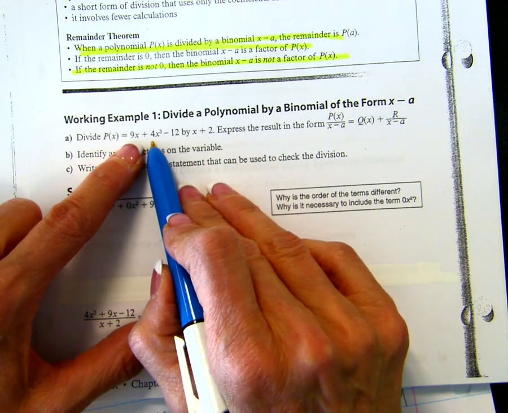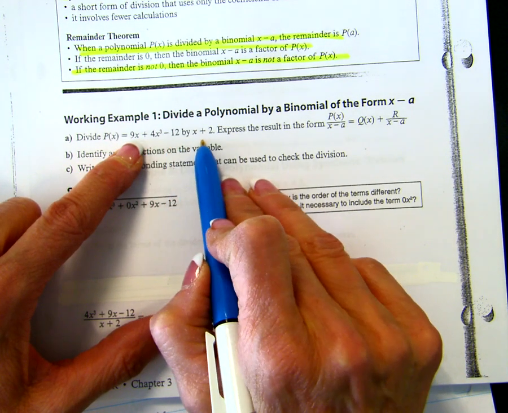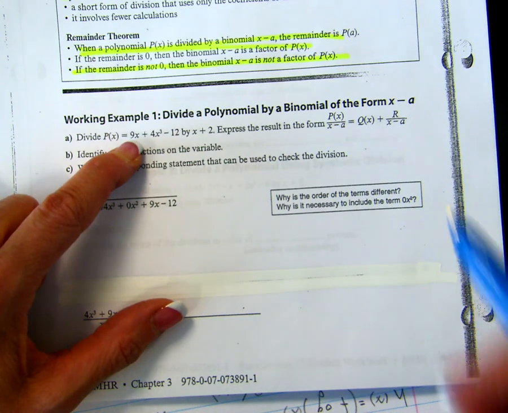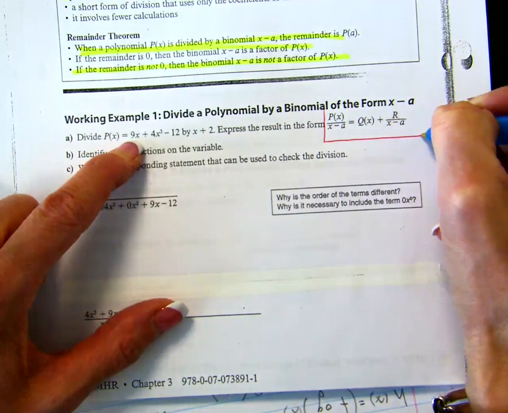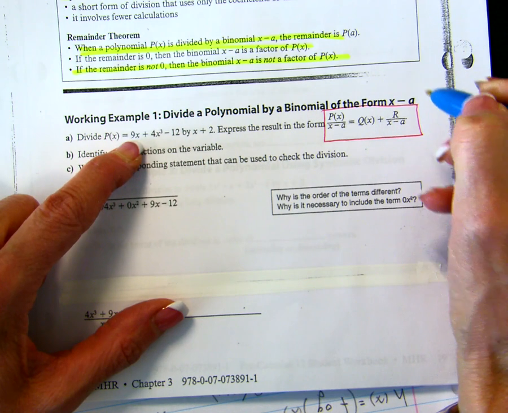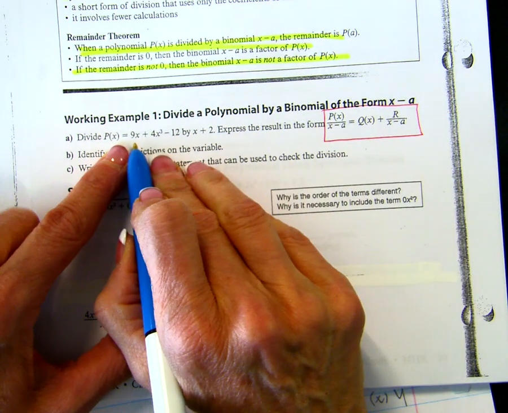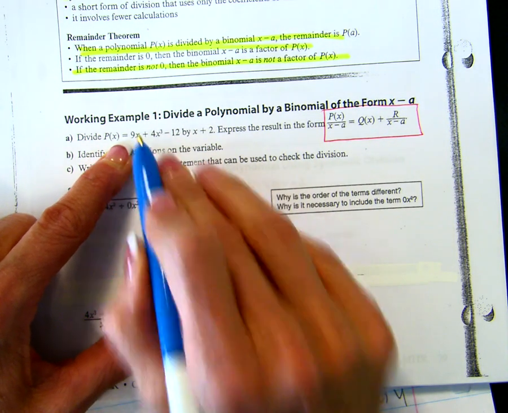Okay, so here's our polynomial. So divide 9x plus 4x cubed minus 12 by x plus 2. Express the result in this format. So our polynomial in x is this one.